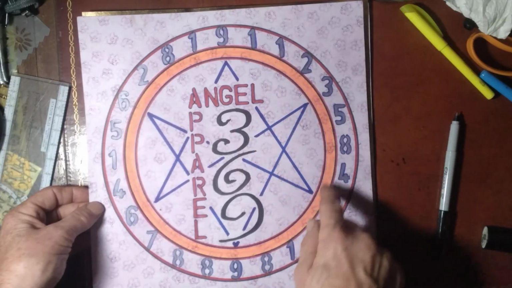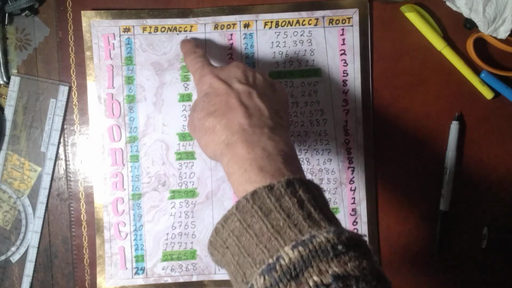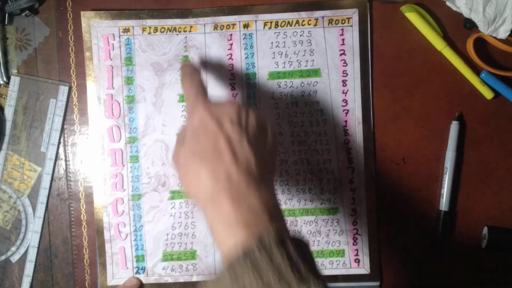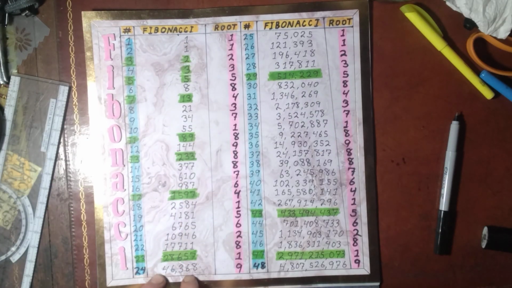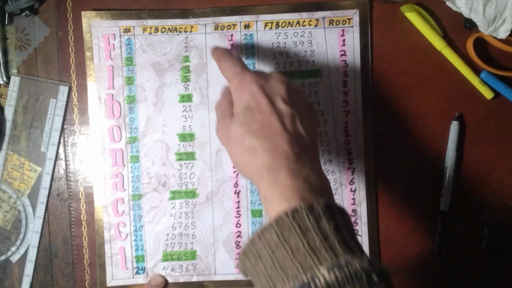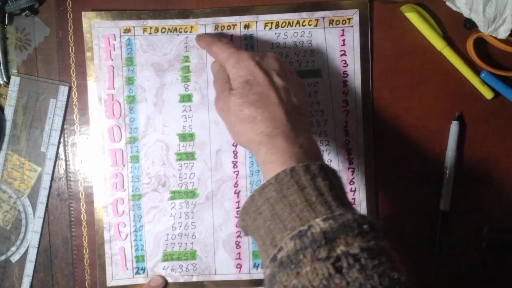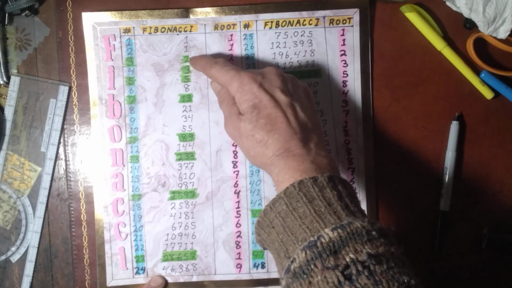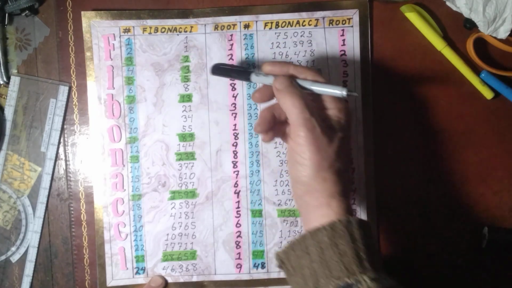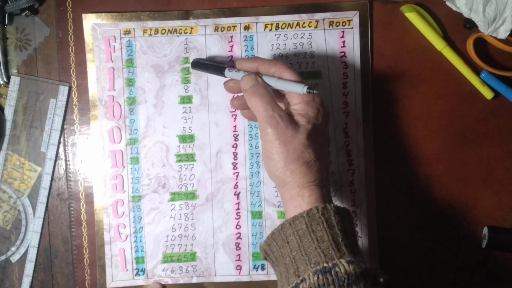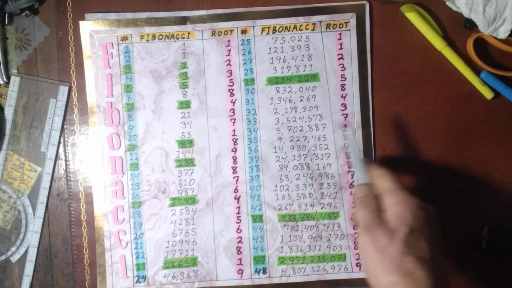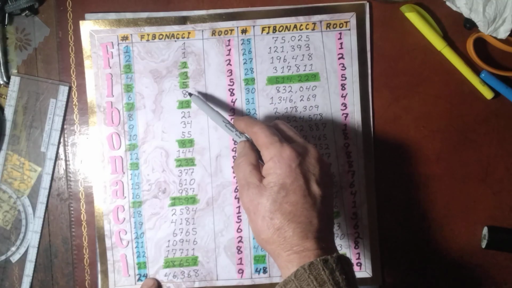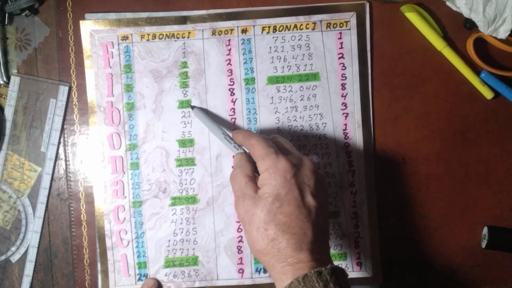So what these single digits are is they are actually the first 24 digits of the Fibonacci sequence. This is 1 through 24. These are the first 24 digits. And this is how the Fibonacci sequence is constructed. You start with 1, and then plus 1 equals 2, and then 2 plus 1 equals 3. Okay, and then 3 plus 2 equals 5. And 5 plus 3 equals 8. And 8 plus 5 equals 13.